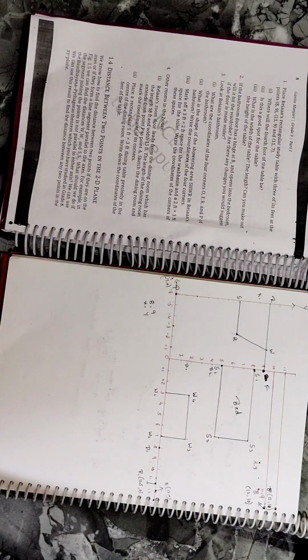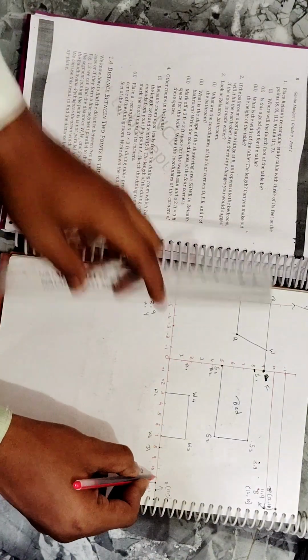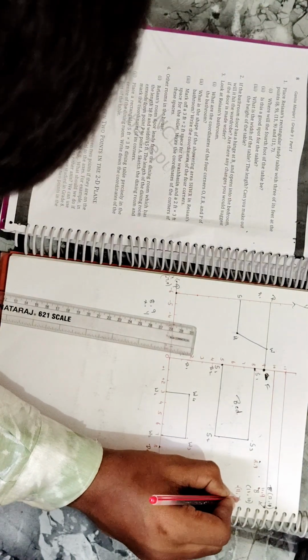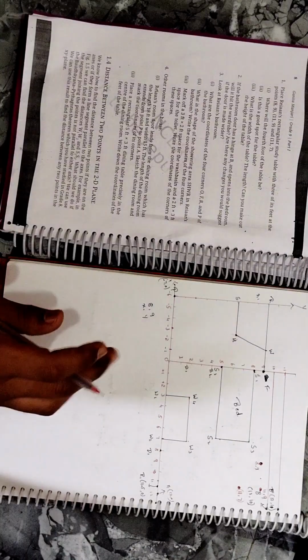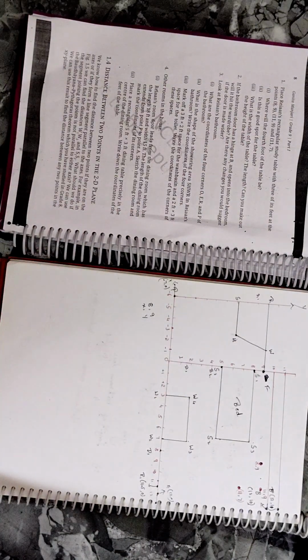And then the third point 11, 7. On the x-axis 11, and on the y-axis we need to check 7. 7 means it will come here. So 11, 7 is the third point. What do we need to find here? We need to find the fourth point.